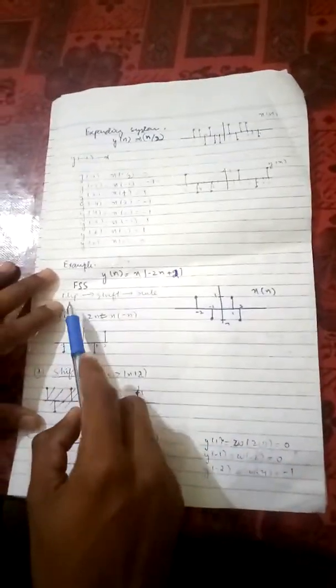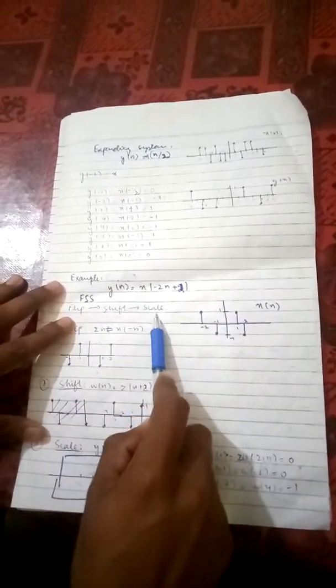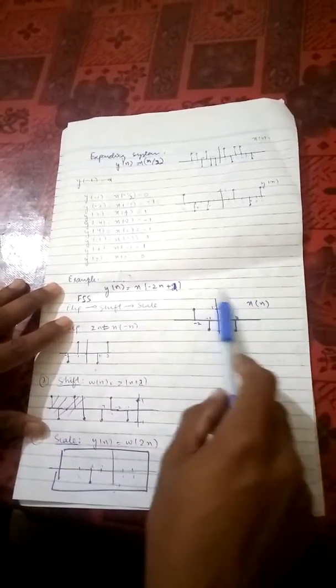Now consider an example which involves all of these functions: flip, shift and scale. The question arises which operation should be applied first. Here we will apply the flip operation first, then shift and then scale. We have this input signal and this output, applying firstly the flip operation, the shift operation and then the scale operation.